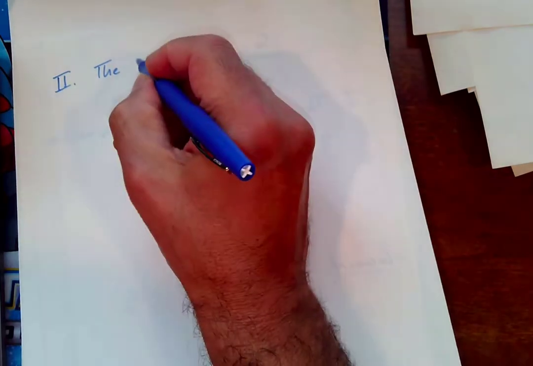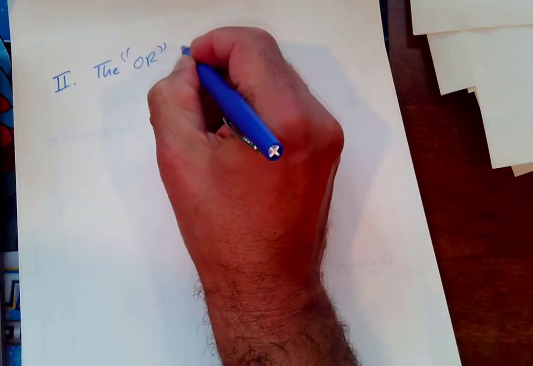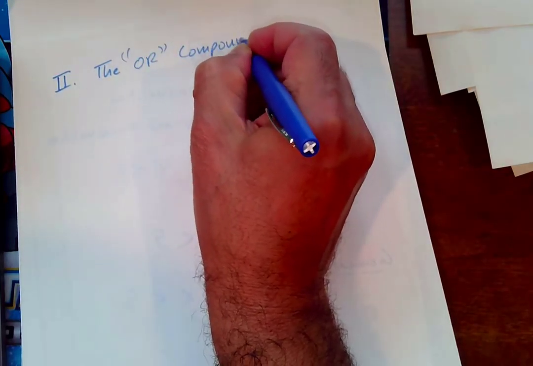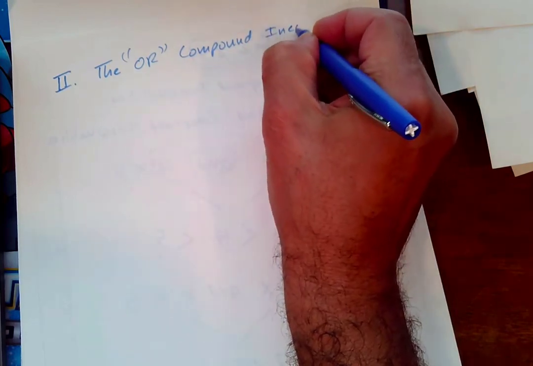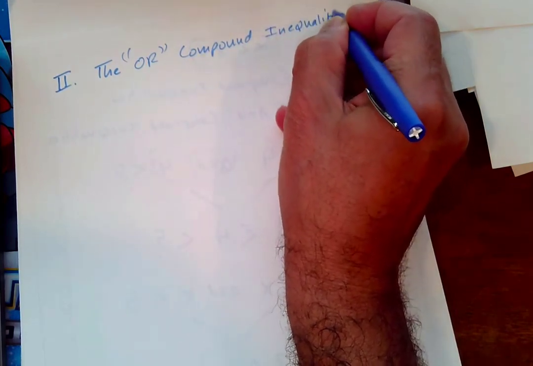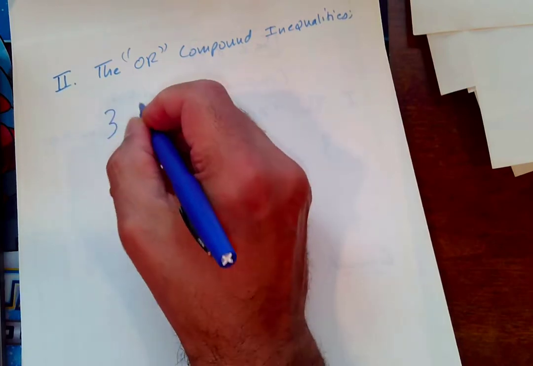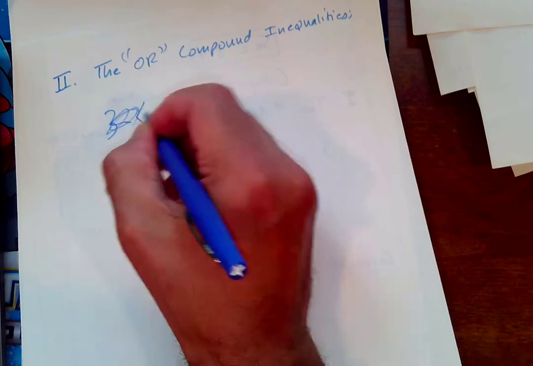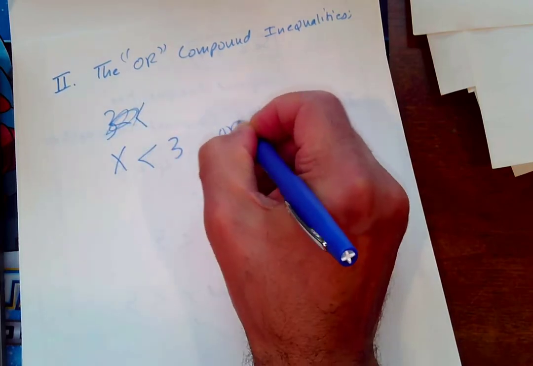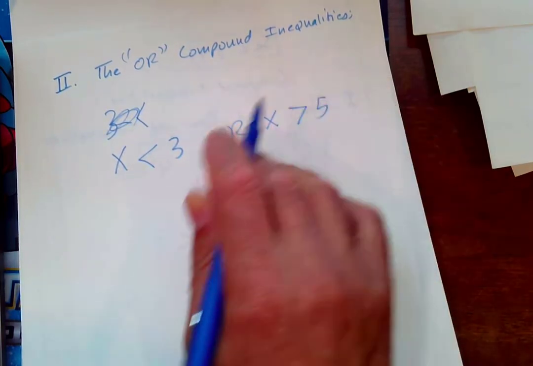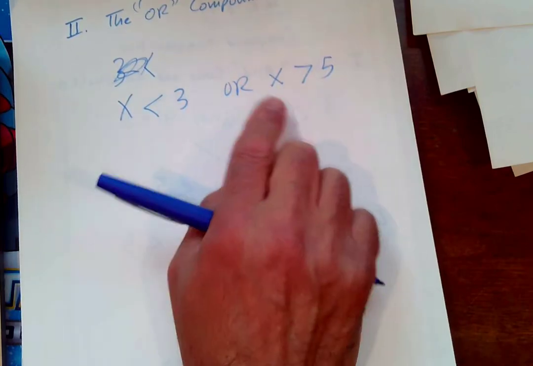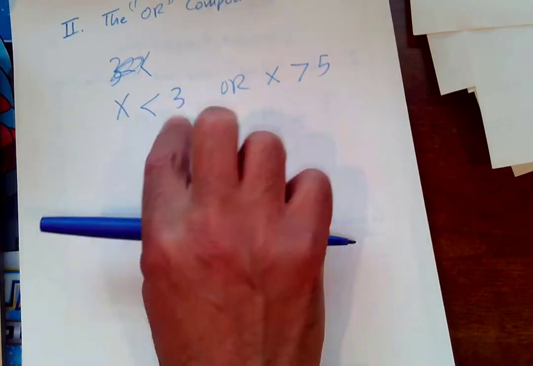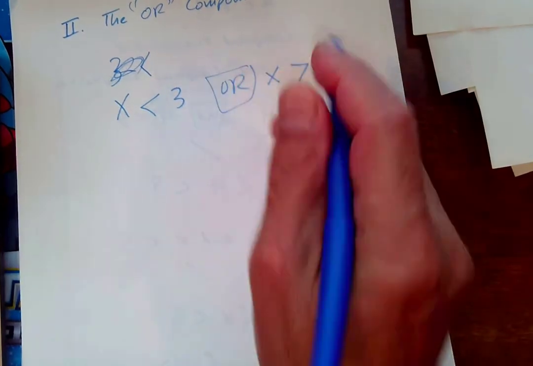There is the OR compound inequality. If you say x is less than 3 or x is greater than 5, one of them has to be true, or they both could be true, but one of them has to be true for the whole statement to be true because you're using OR.